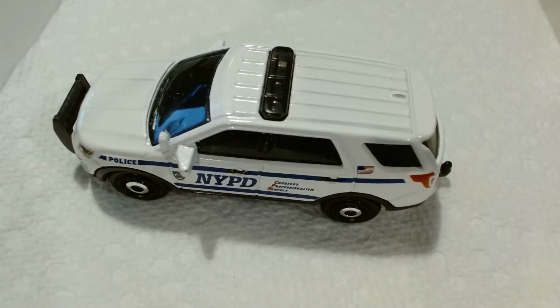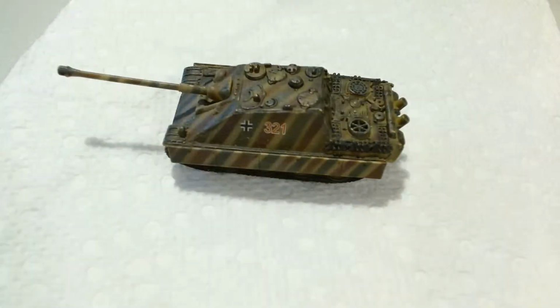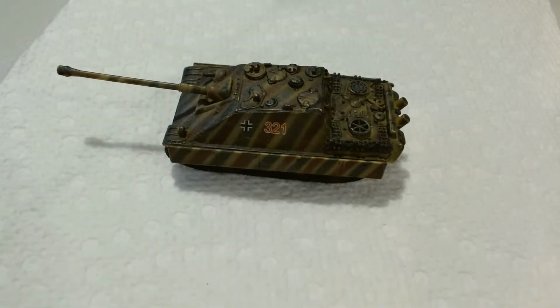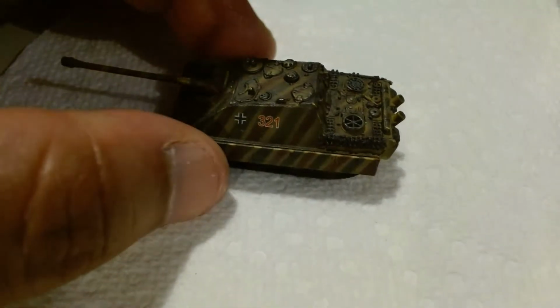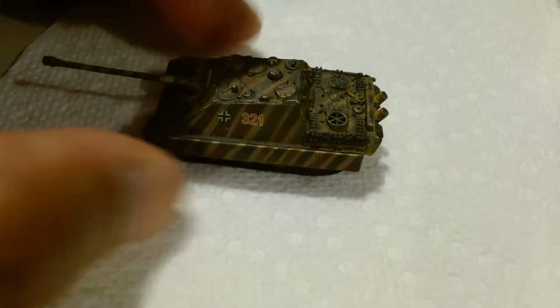Okay, and the previous vehicle you saw was one... You see how tiny this tank is? So this is about 1/150 scale, maybe even 1/175 scale, something like that.